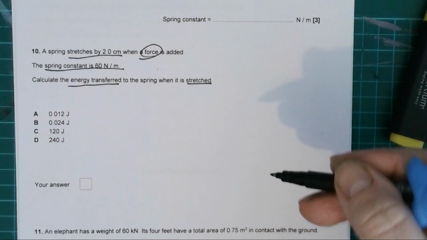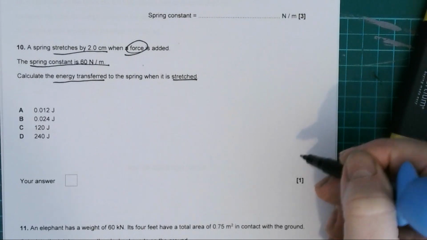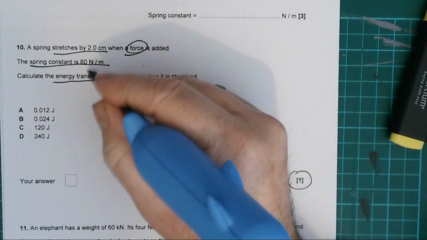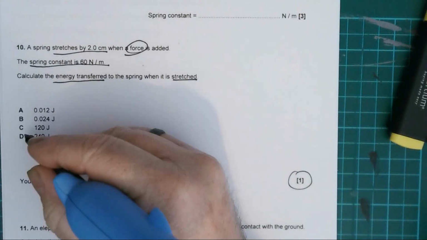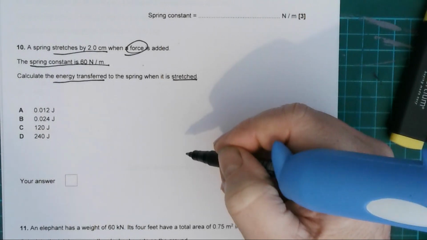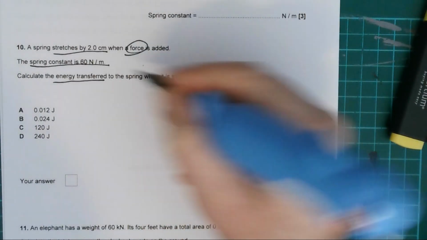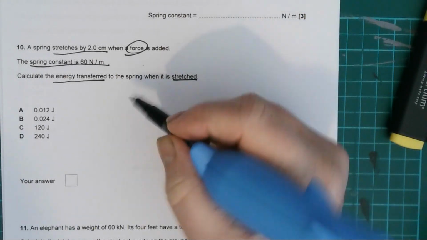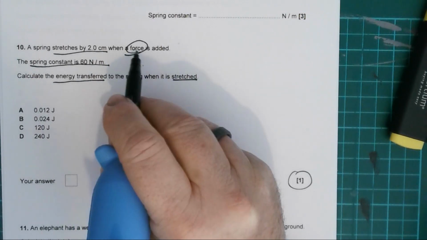So let's just do this. It's only worth 1 mark, but it's a mark that a lot of students will get wrong, because quite a lot of students will look at this and just go, yeah, it'll be that one. No, work it out. Right, it's a calculation question, there are numbers in it. There are more clues in the question than just up here.